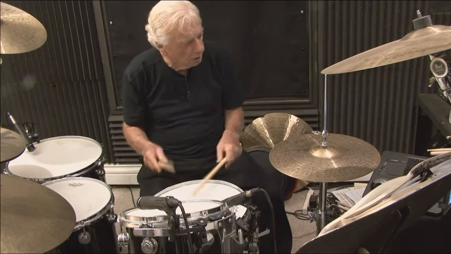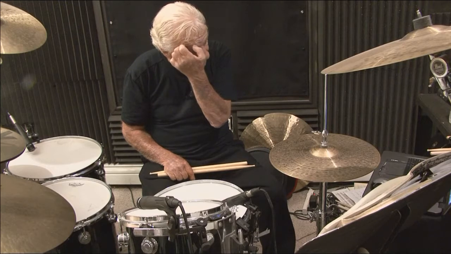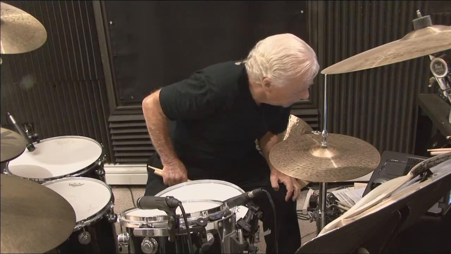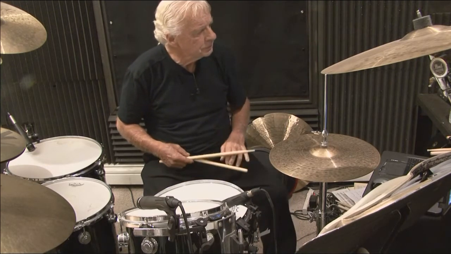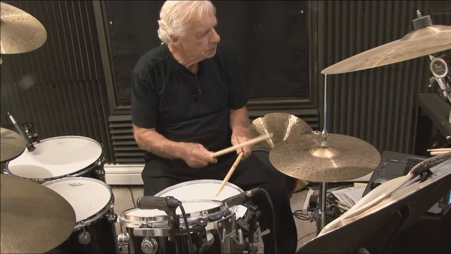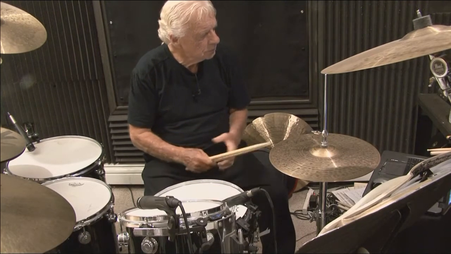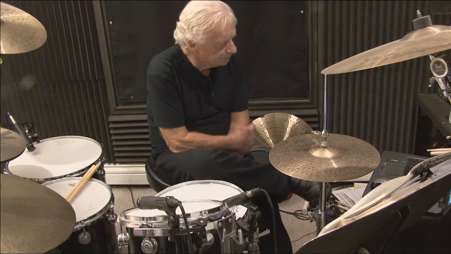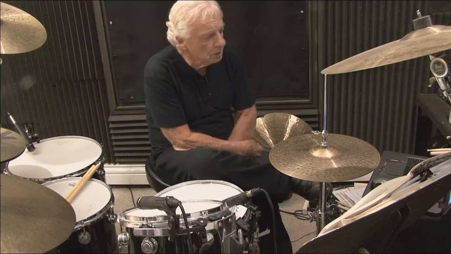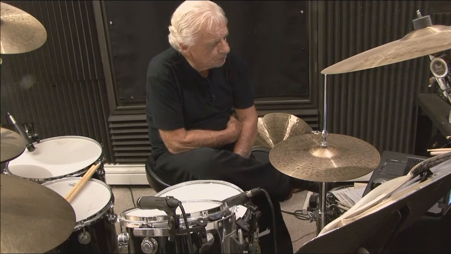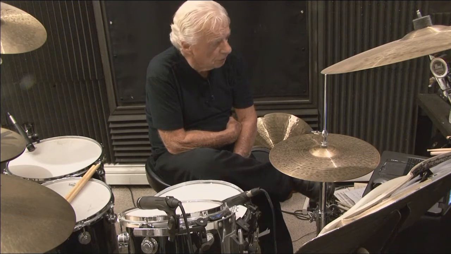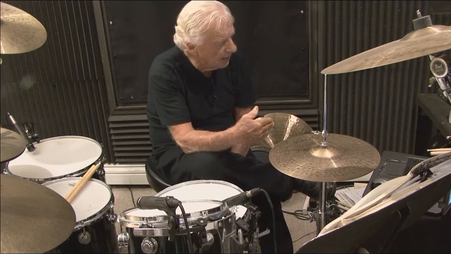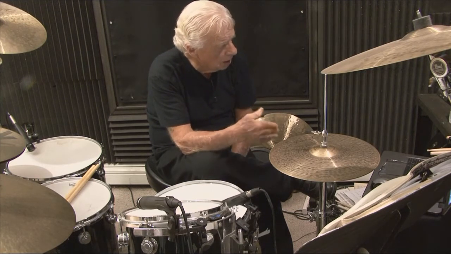Paradiddle ostinato. First off, what's the meaning of an ostinato? Okay. We're working with the paradiddle ostinato, and like I asked, what does the term ostinato mean? Well, it's a repetitive pattern which continues on and on and on.